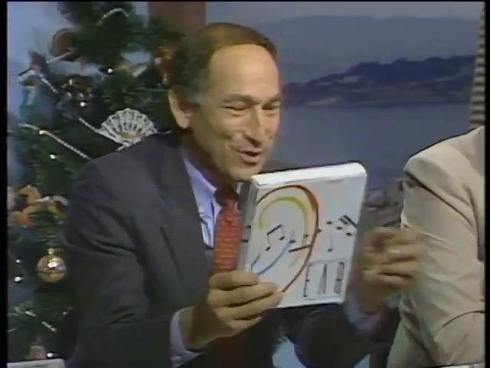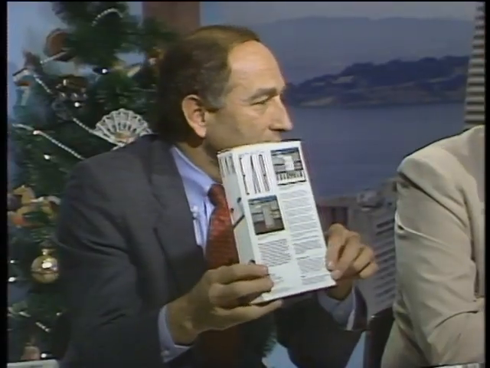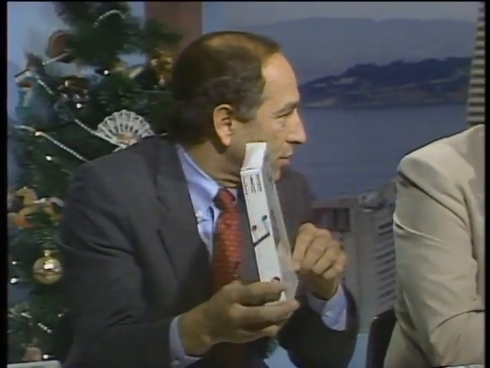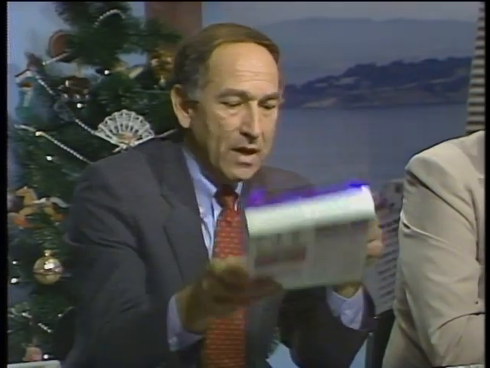A couple of software things I want to mention. Play it by ear. If you're trying to sing Christmas carols this year and you find you can't carry a tune, this lets you train your ears so you can recognize a note, recognize a chord. It's a nice little thing for kids in particular. $99, play it by ear.